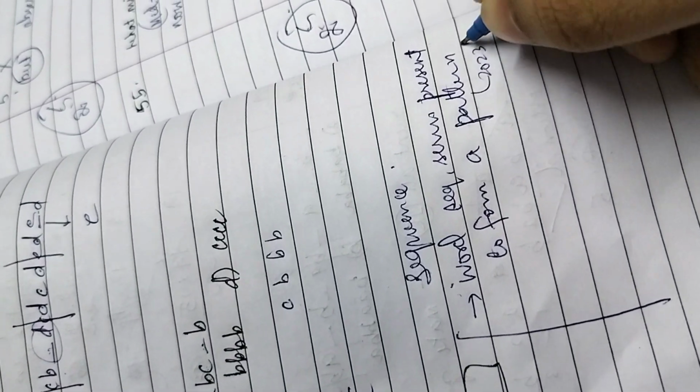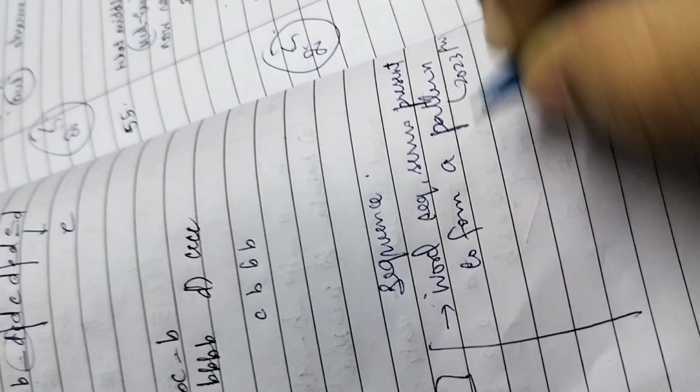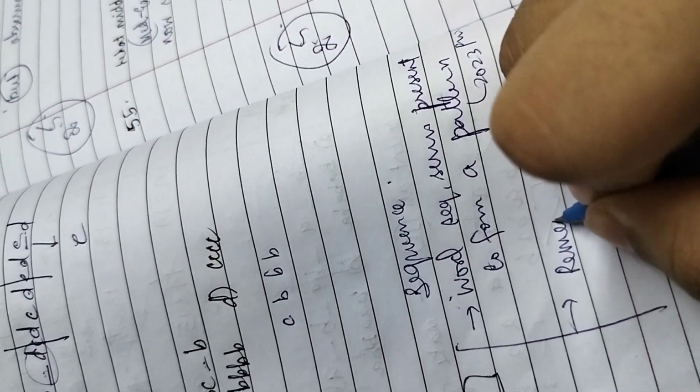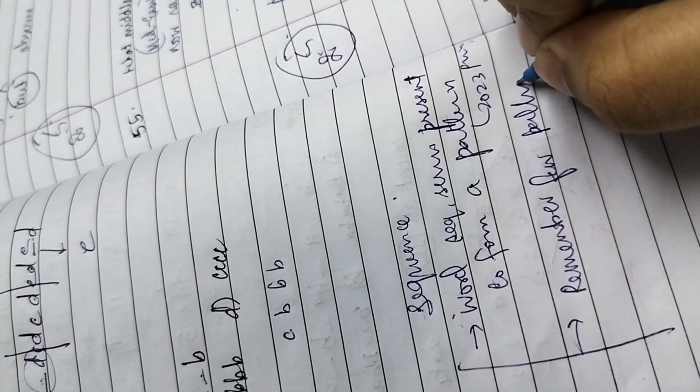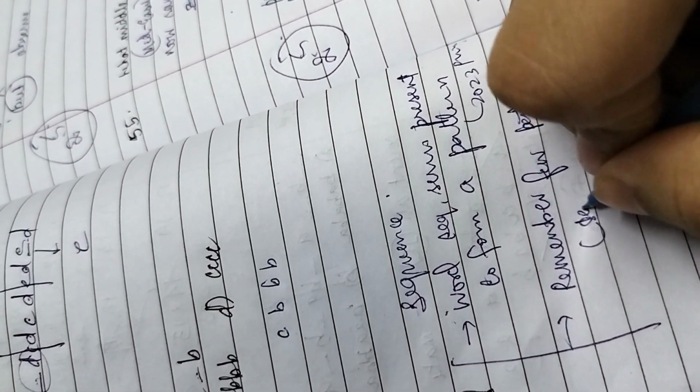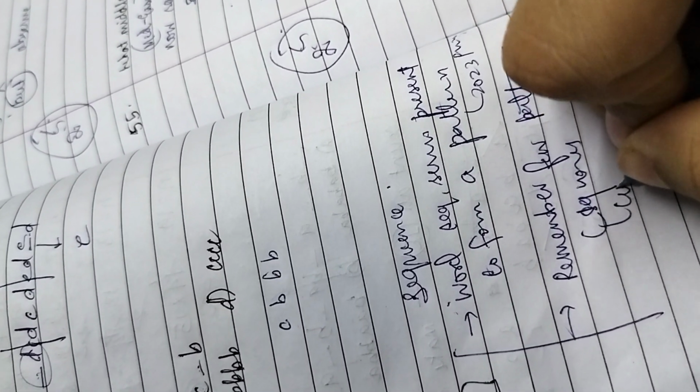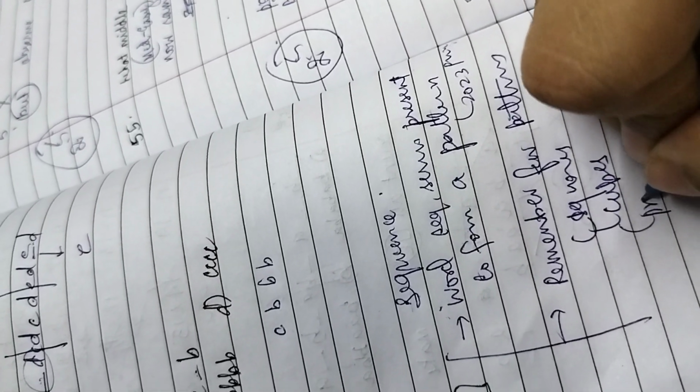Basically the 2023 prime number question. Remember a few patterns like squares, cubes, prime numbers.